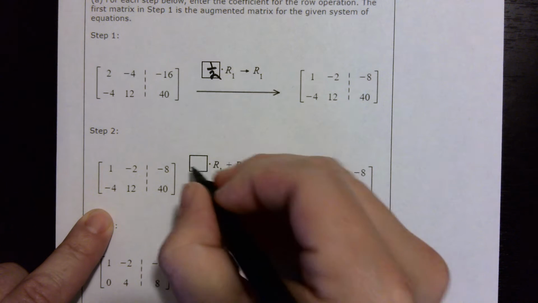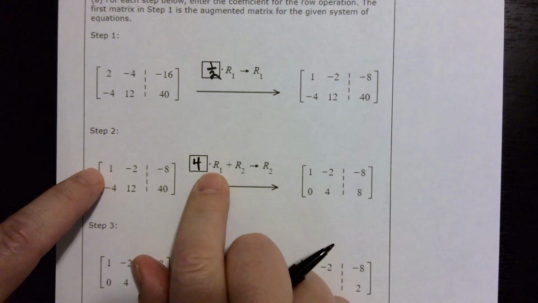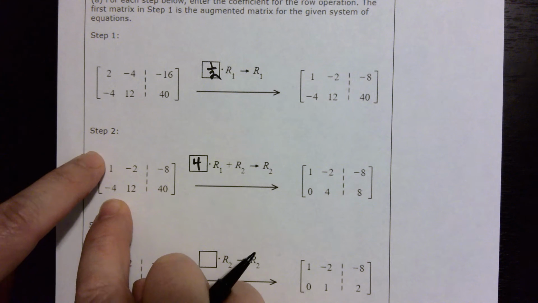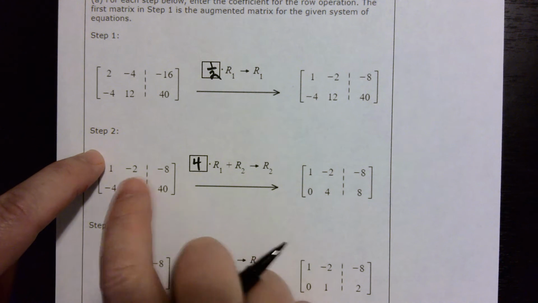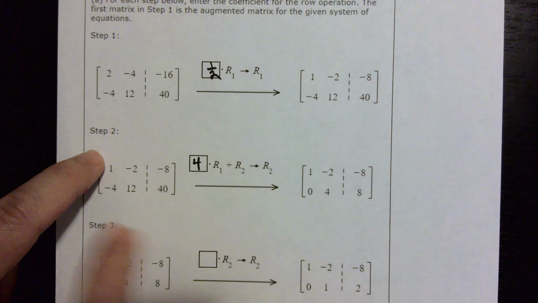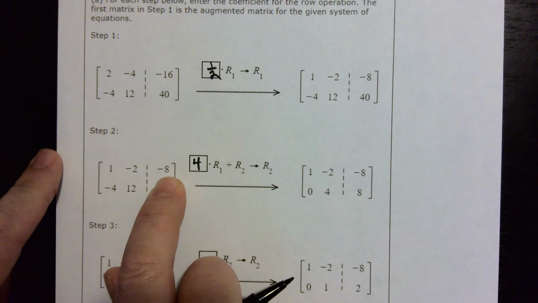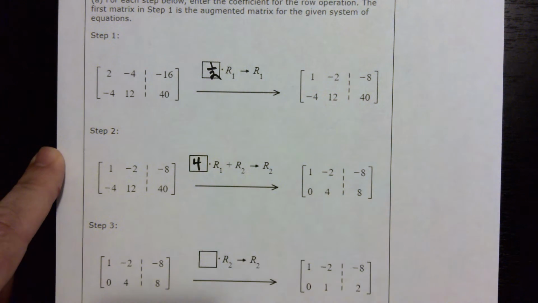Okay, so that's going to be a 4. So 4 times R1 is going to be 4 times 1, which is 4, and you add these and it cancels. 4 times this one gives you -8. Add to +12, you get 4. And then 4 times this gives us -32, and -32 plus 40 gives us 8.